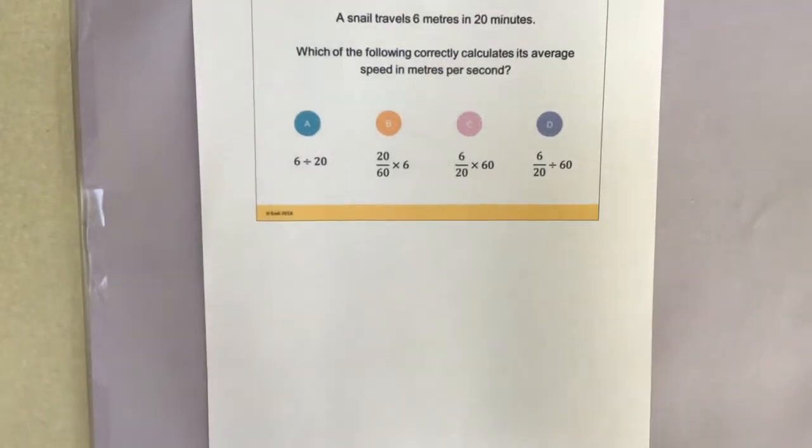Hi everyone, so here's our common misconceptions from this week's EEDI homework, and there's 5 altogether, 2 from the compound measures EEDI task, 1 from the quadratics, and then 2 from the Venn diagram. So let's go through those together.